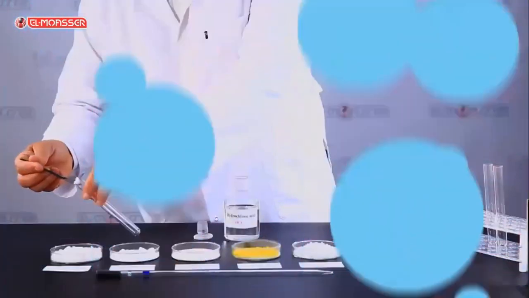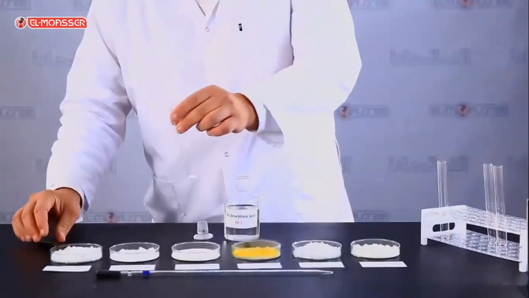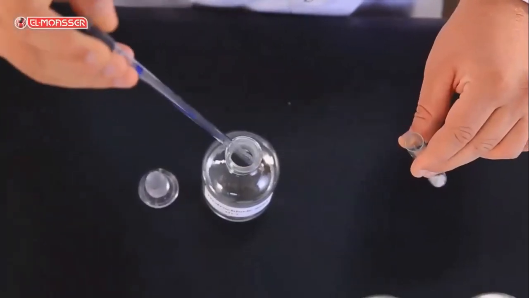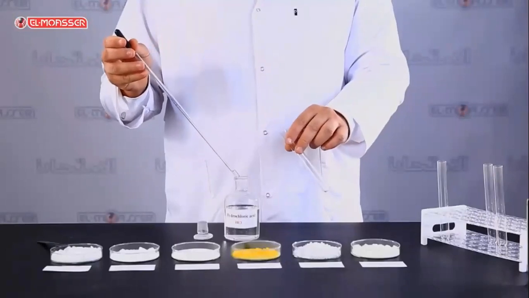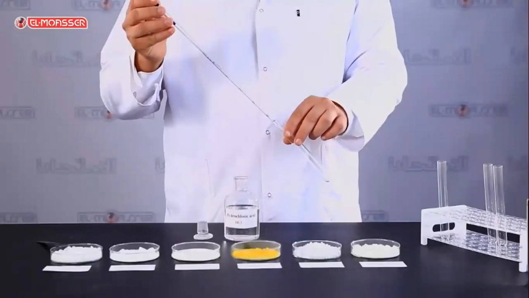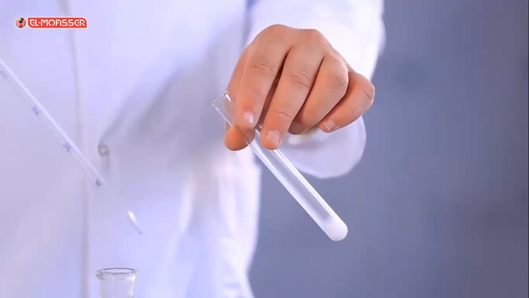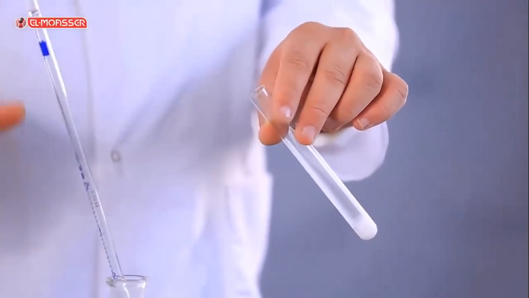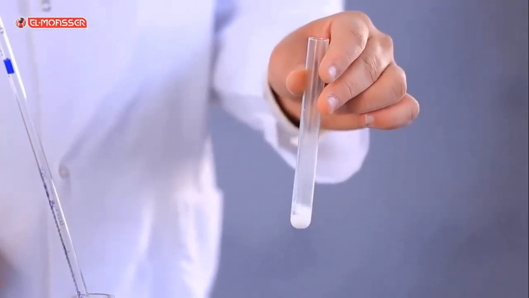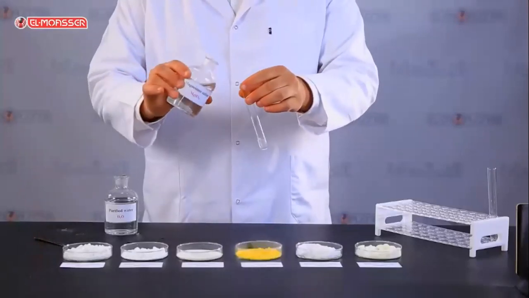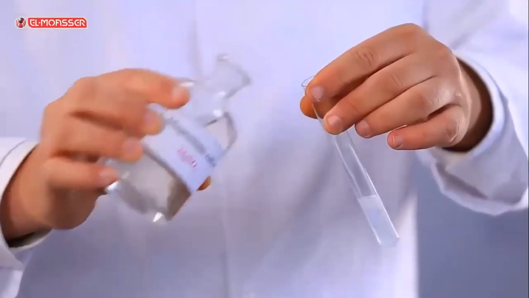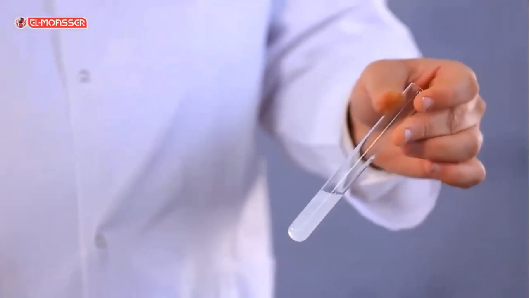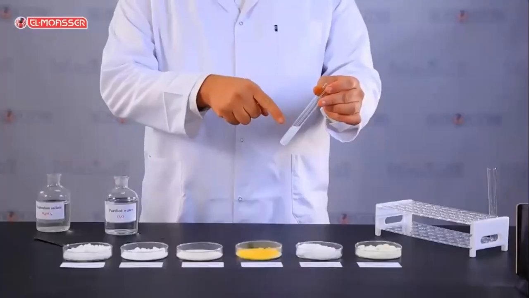Summary. On adding diluted hydrochloric acid to the sodium carbonate salt, effervescence takes place due to evolution of carbon dioxide gas. On adding magnesium sulfate to sodium carbonate, a white precipitate of magnesium carbonate is formed in the cold.